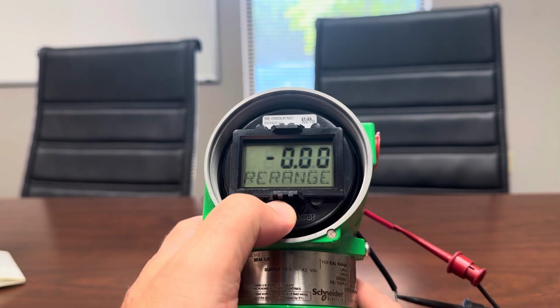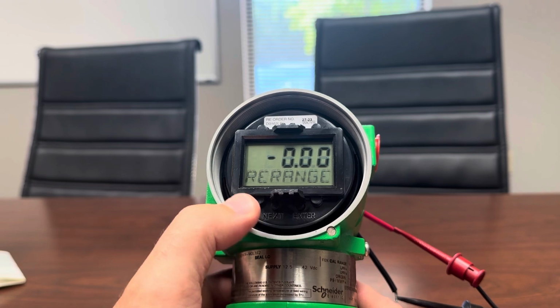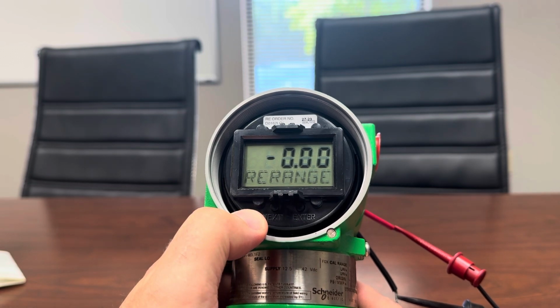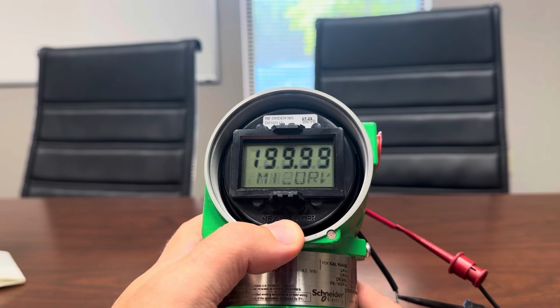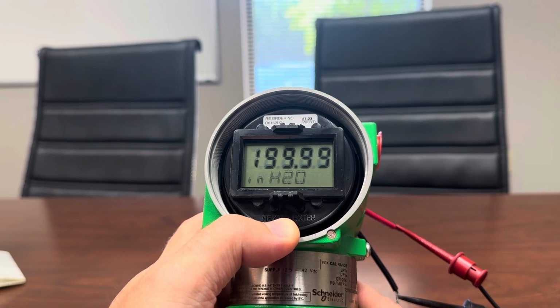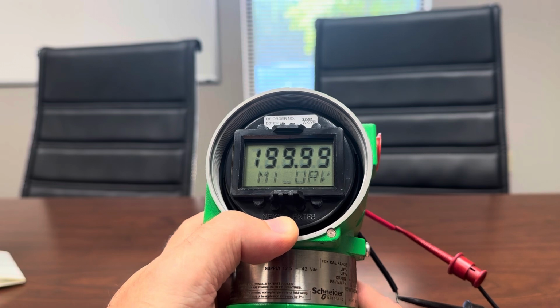So to do that, you hit the next button one time and you see the rerange screen. So that's what we want. We don't want to calibrate it, we just want to set the 4 and 20 milliamp values. So rerange, hit enter. The first screen you come to is M1 URV. M1 is the main measurement screen. M1 is set to inches of water, inches of H2O, and we want to change the factory set default URV, or 20 milliamps. We want to change that to 124.5.